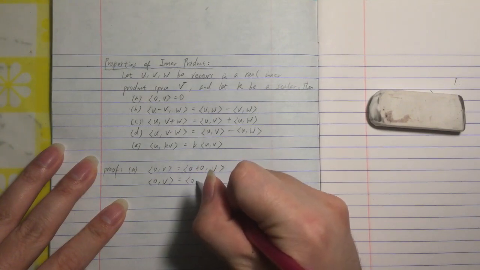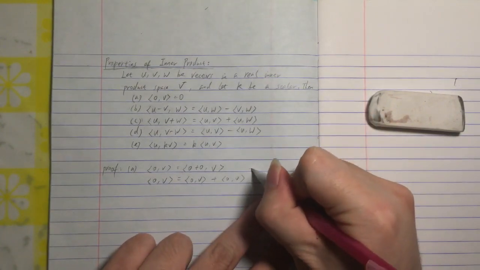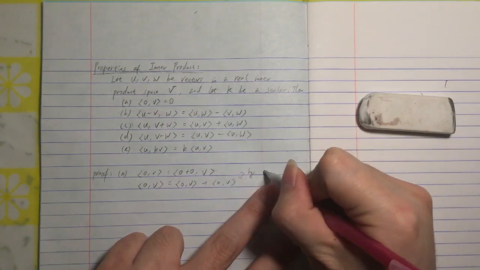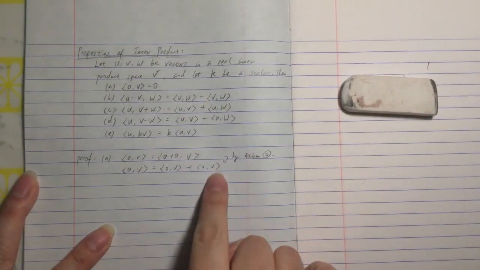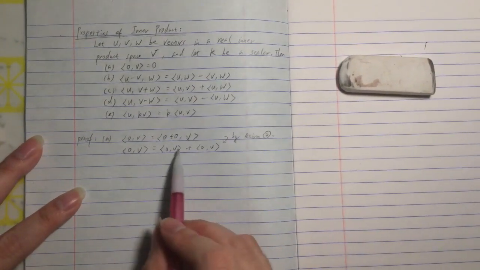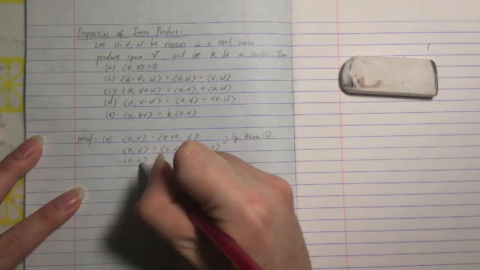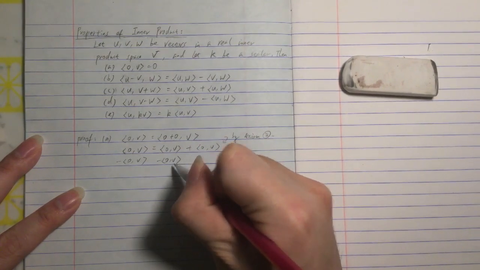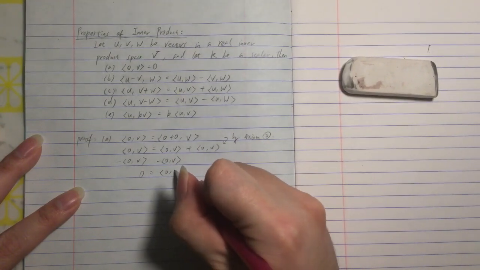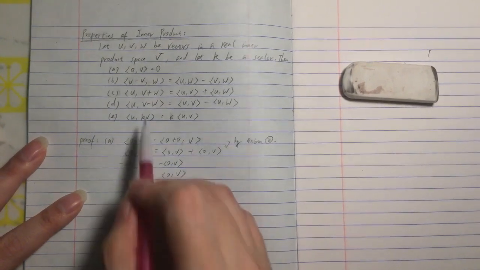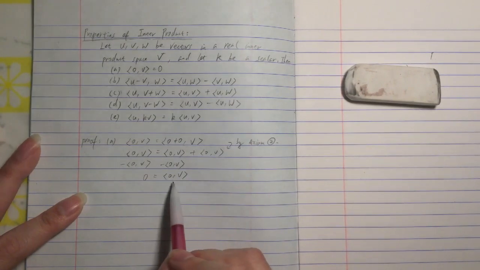I get inner product of 0, V plus inner product of 0, V. Then here, in this equation, I can subtract both sides by inner product of 0, V. So I get 0 equal to the inner product of 0, V. That proves property part A. Inner product of 0, V is 0.